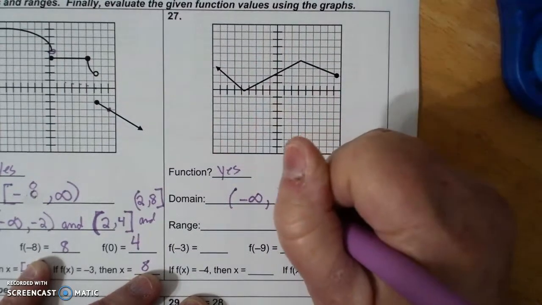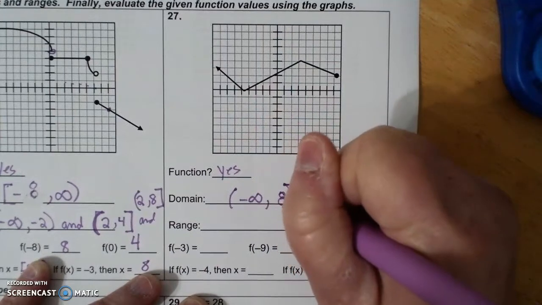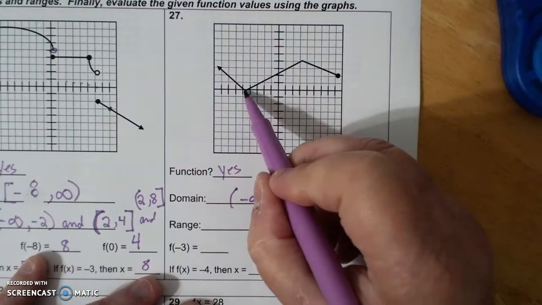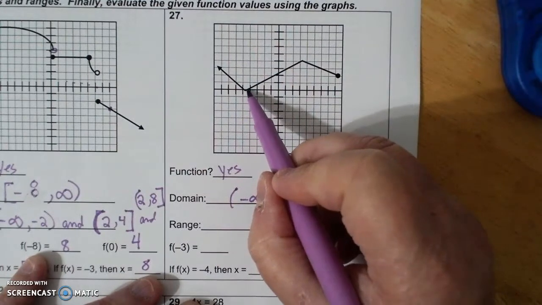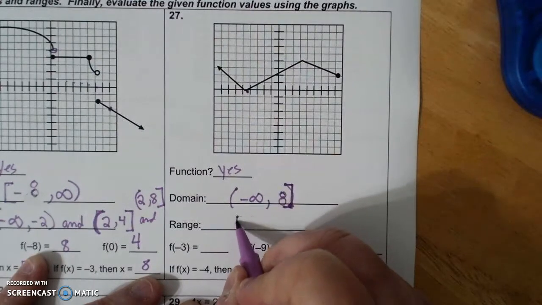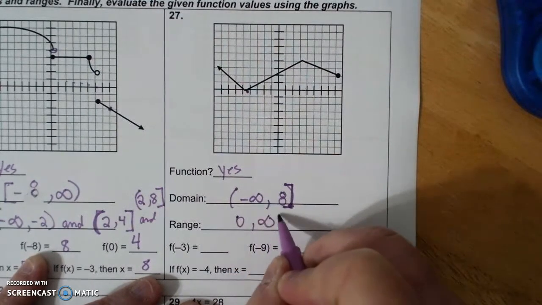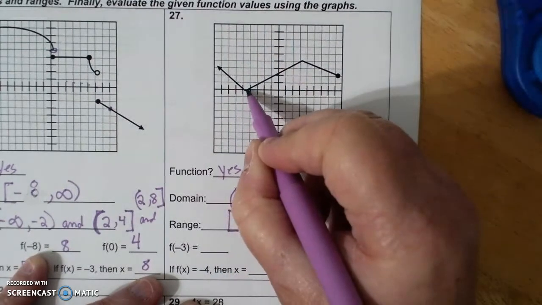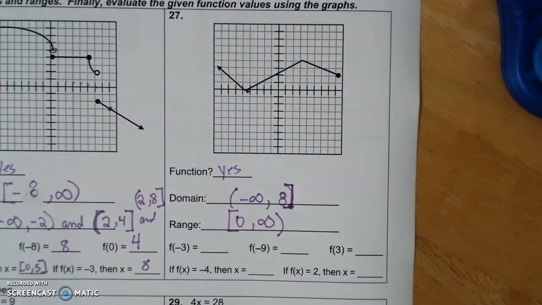Oh, and it's a closed dot, so it's a bracket. Range: I go from here and then up, so it's 0 to infinity. Infinity gets an open parenthesis, 0 gets a closed bracket because it hit it.